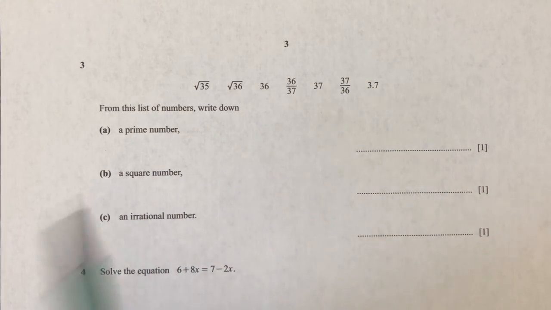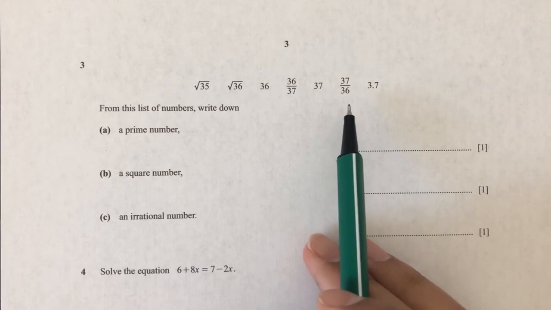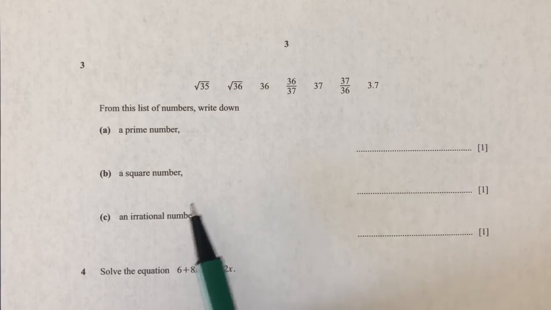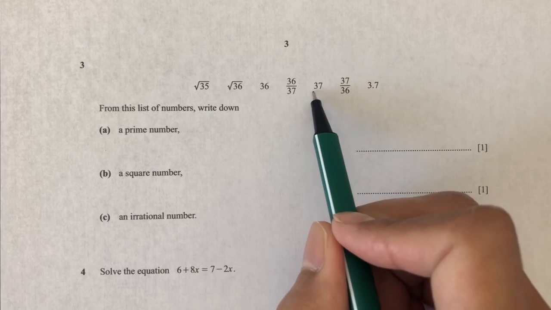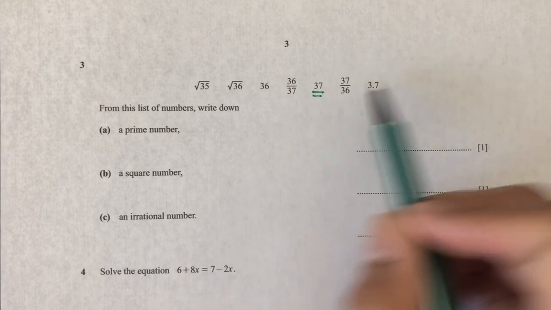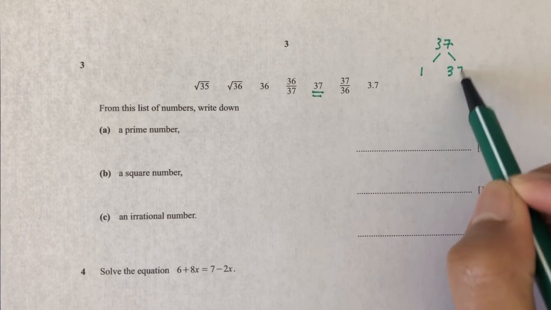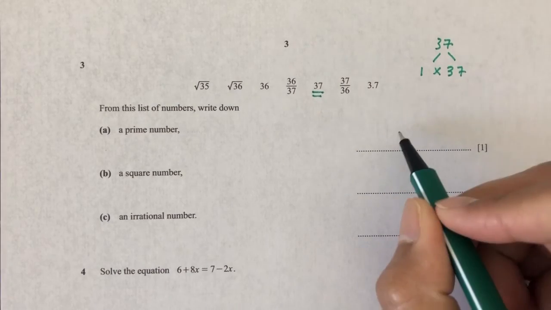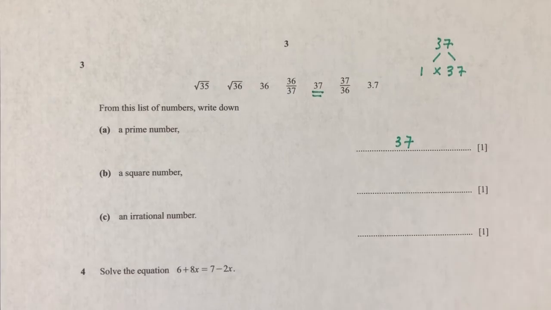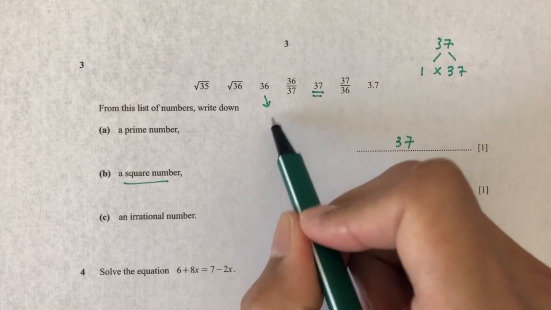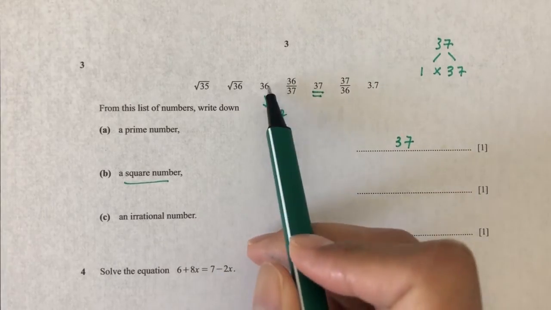We can observe this one is a prime number because 37 only has prime factors 1 and 37. So 37 is the prime number. Write down the square number. We know that this is equal to 6 squared, so this is a square number, 36.